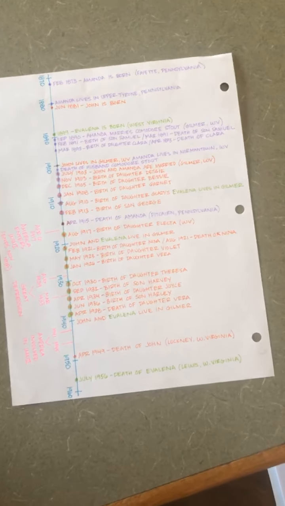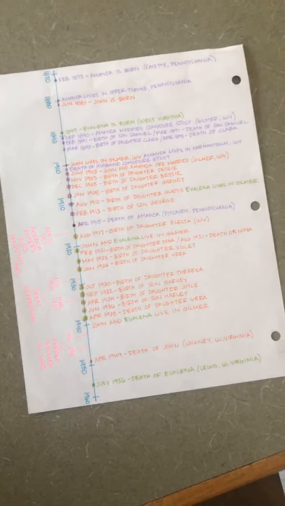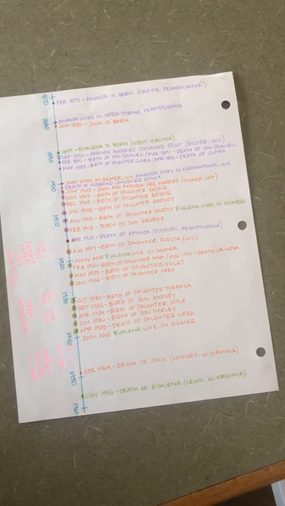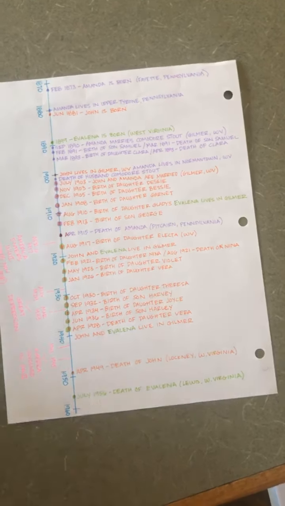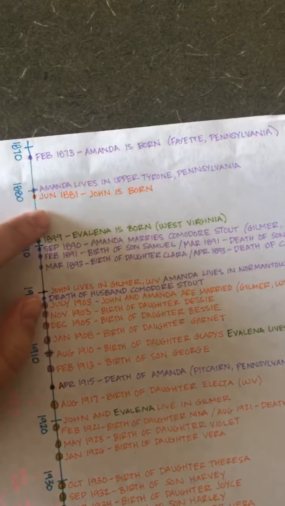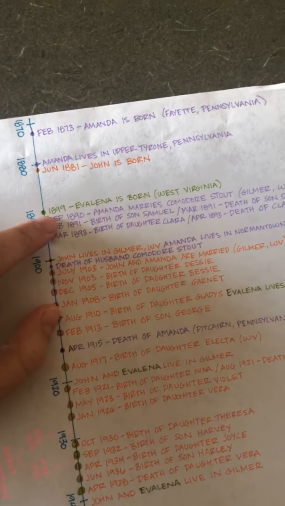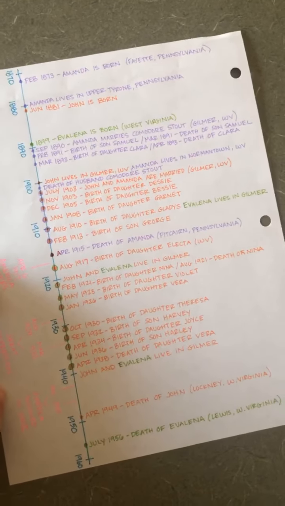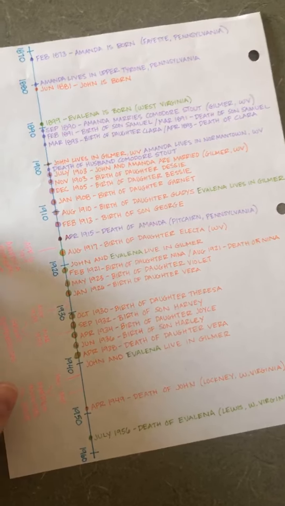In this one, I compared the lives of John Queen with his 2 wives. So the purple is his wife, Amanda. The orange is John, and then the green is his wife, Evelina. Now, there are a number of events that affected more than one person here.